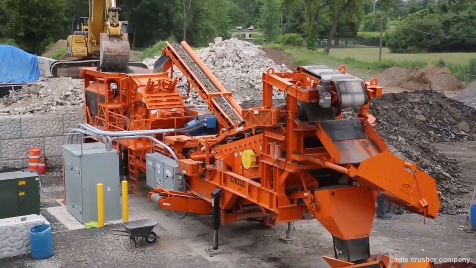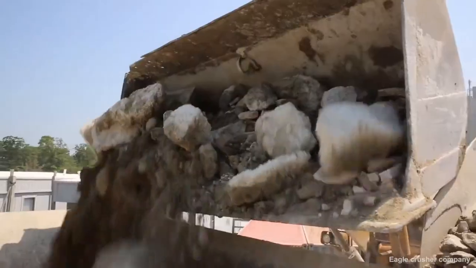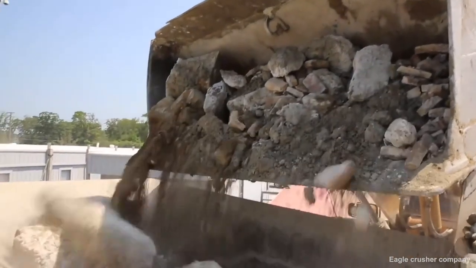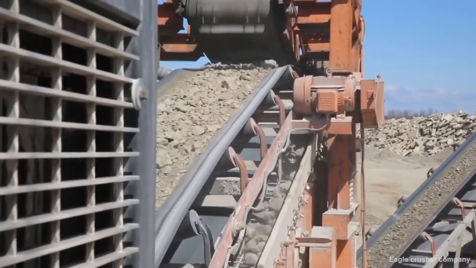These construction tools have been around since the mid-1800s. While their features have improved over the years, they've maintained the same purpose: to crumble rocks and other tough materials so they're easier to transport.